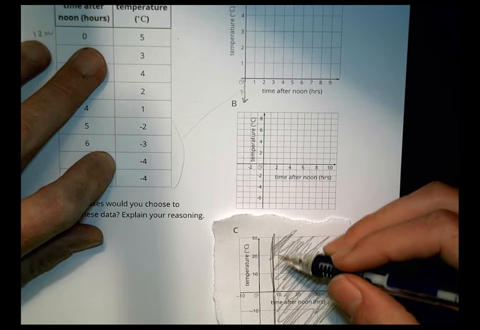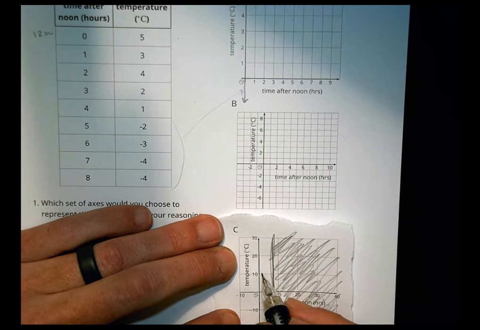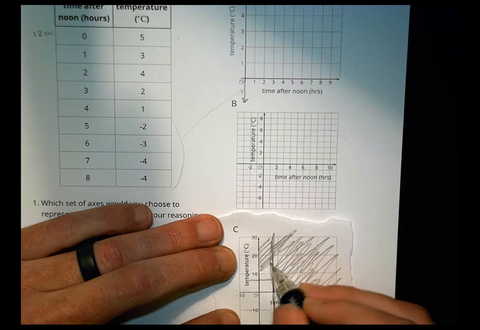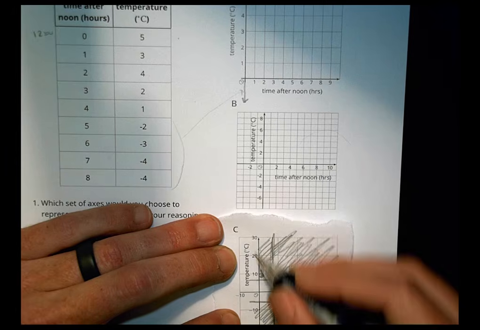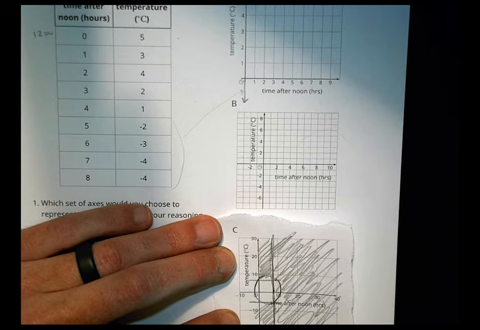And then when you look at this next one, C, we're going from 5 to -4, which means 5 is half of this, so 5 is going to be there, which means we don't even use that space there. And we're going to -4, so we don't use this space here. So the only part of the graph we'd actually use would be right there.